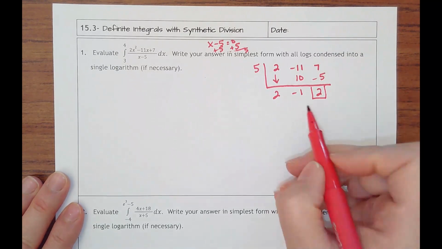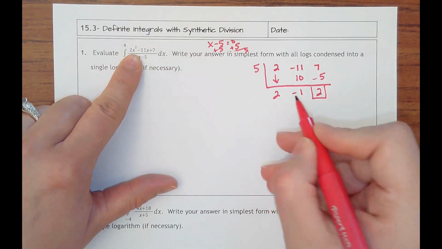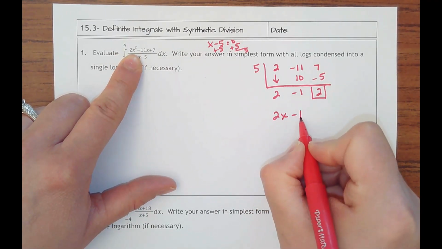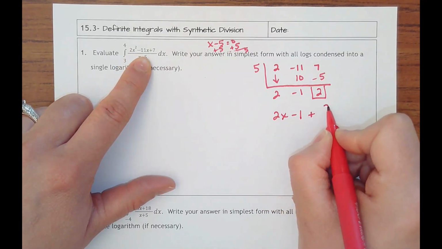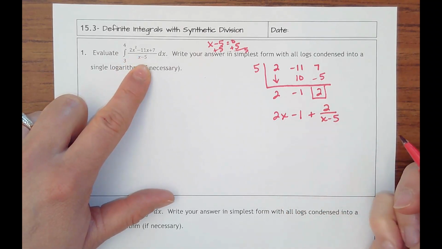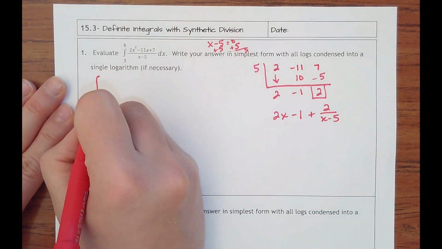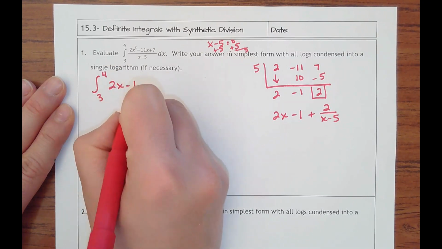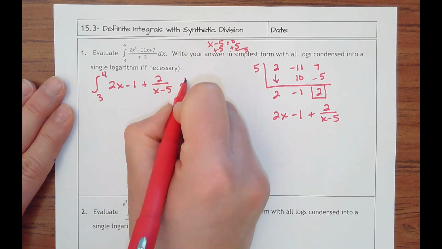And how you write your answer is this answer drops down a power from the original numerator. So if this was x squared, now this is your x term. So it'd be 2x, and then that must be your constant. To write your remainder, it's going to be positive, because it's +2, over what you divided by, the x minus 5. Okay, so then I'm going to rewrite that. I'm really integrating from 3 to 4 of 2x minus 1 plus 2 over x minus 5 dx.